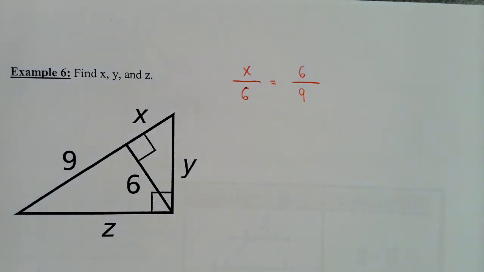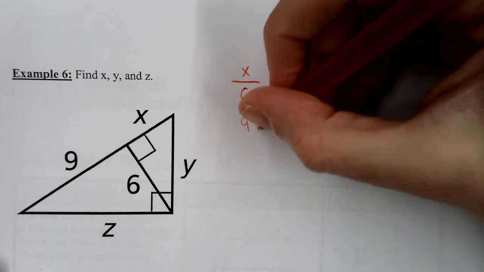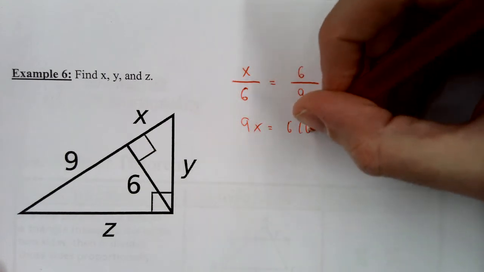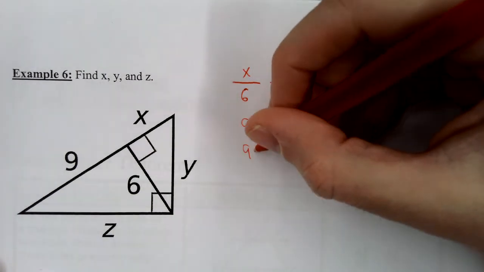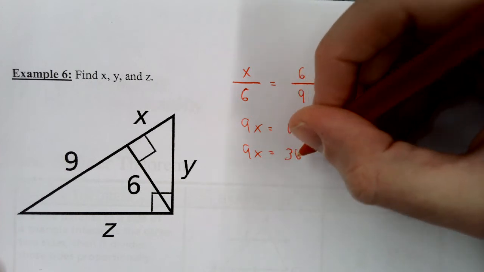Cross multiply. 9 times x equals 6 times 6. 9 times x equals 36. X equals 4.